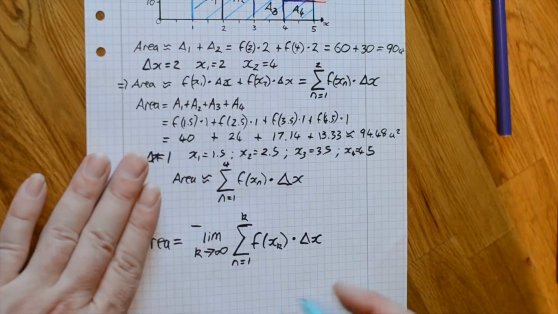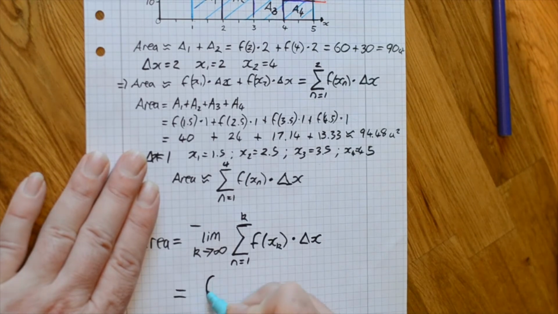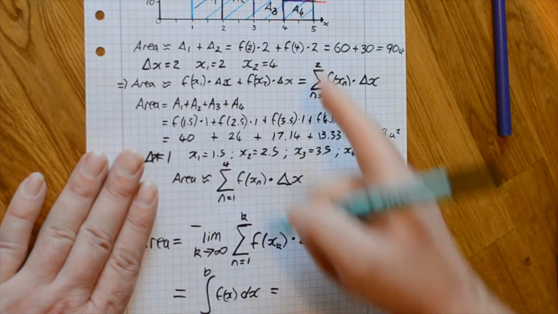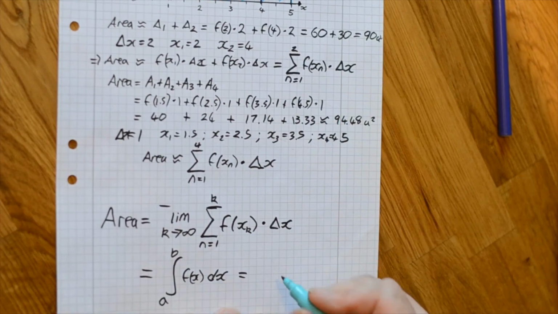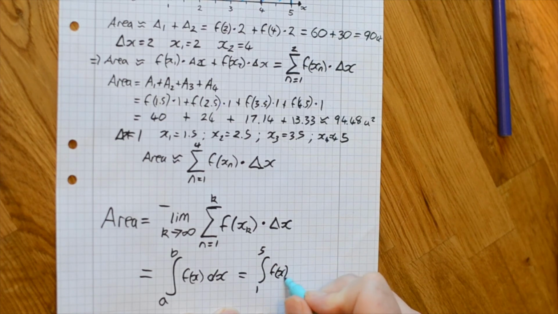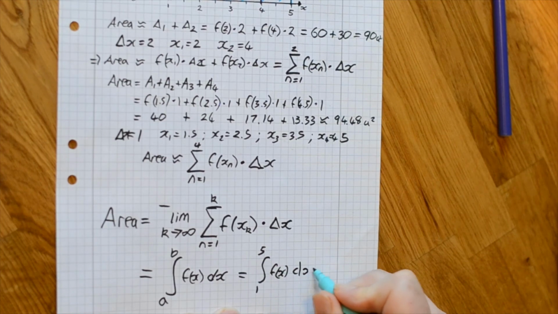This will produce an accurate area. We have a way of writing this notation where we show the integral of f of x with respect to x from a to b. In this case, the area here is the integral from 1 to 5 of f of x with respect to x.